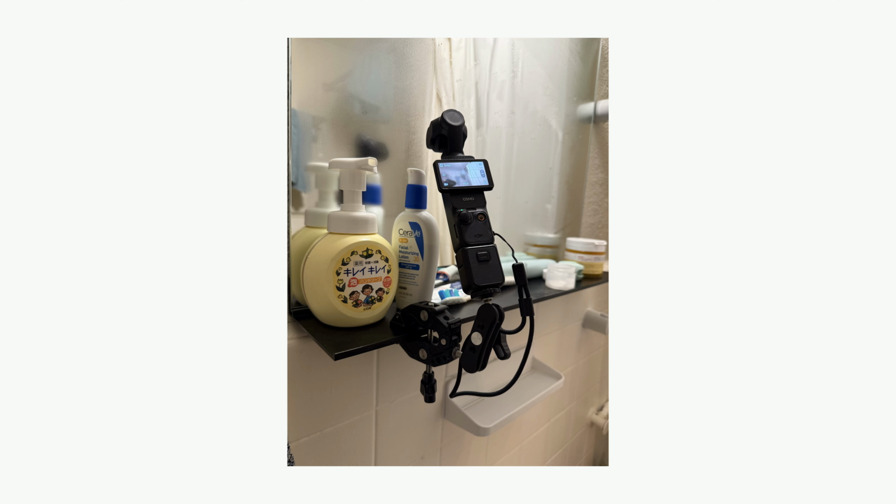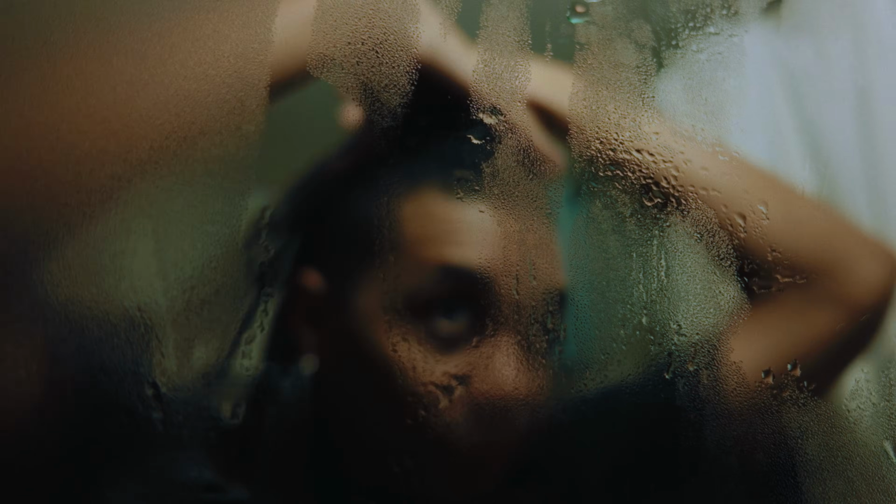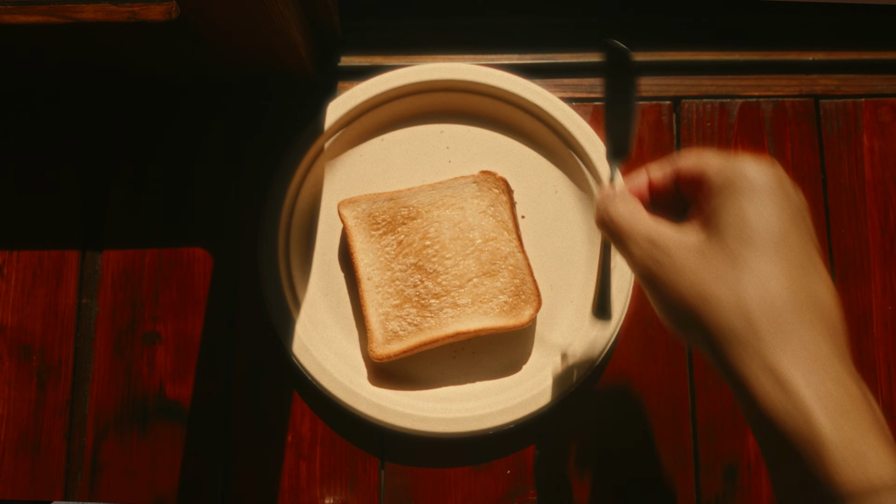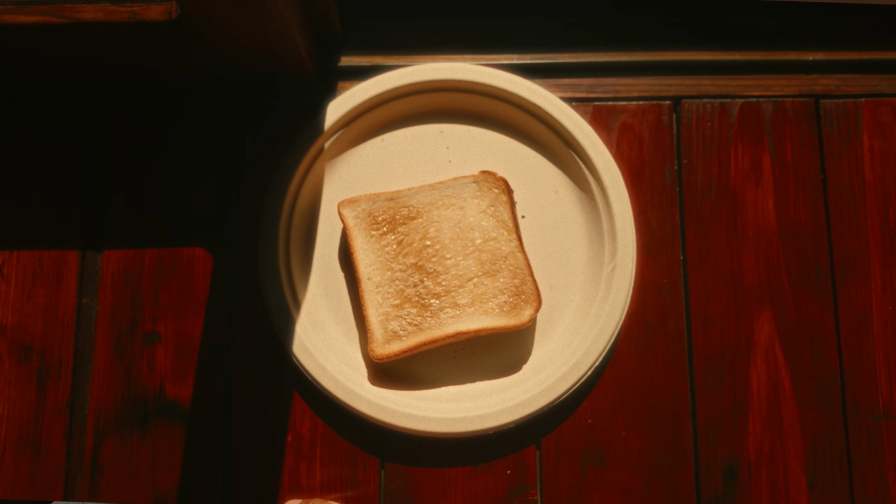But that's another reason why I enjoy using the crab claw, because you inevitably find angles that you just wouldn't use otherwise, because you have to use the space around you to find a place to mount your camera. All right, moving on to our toast.